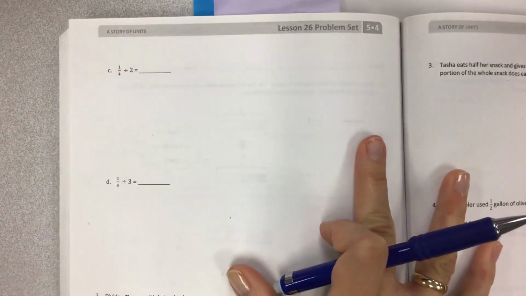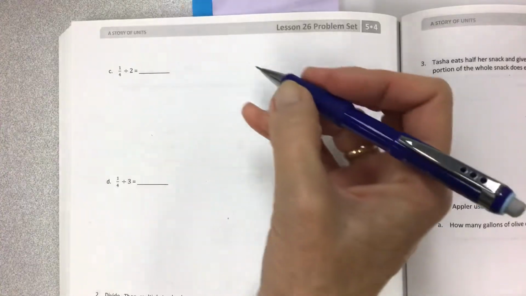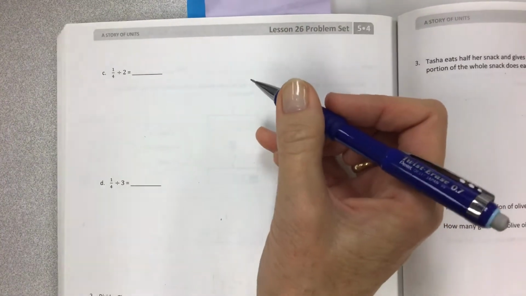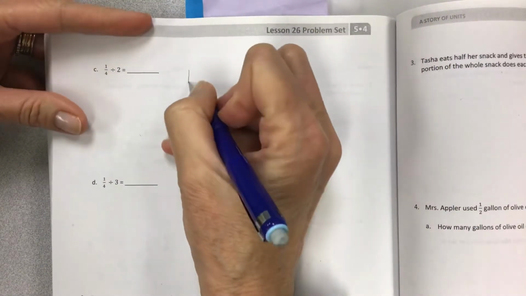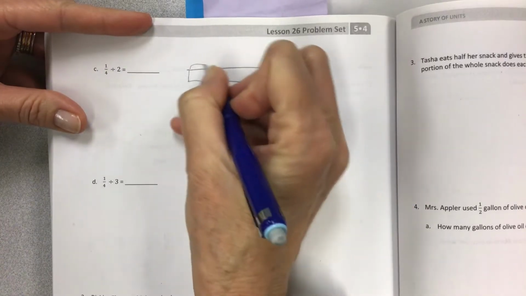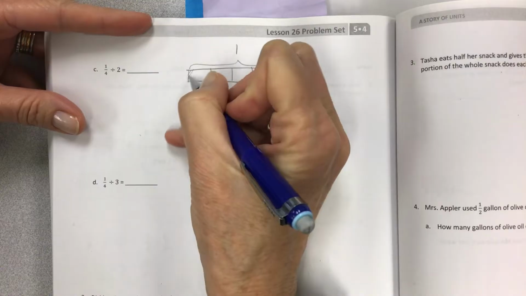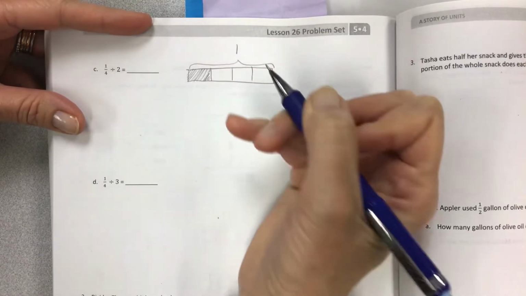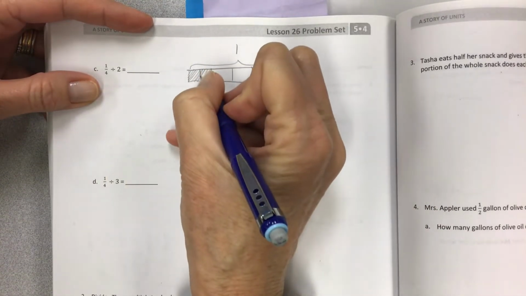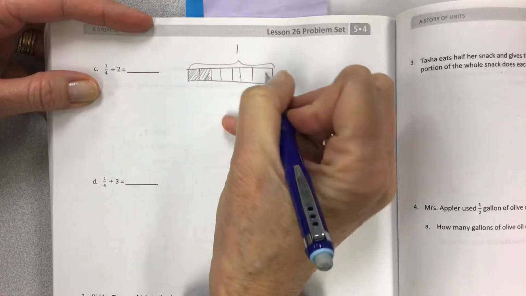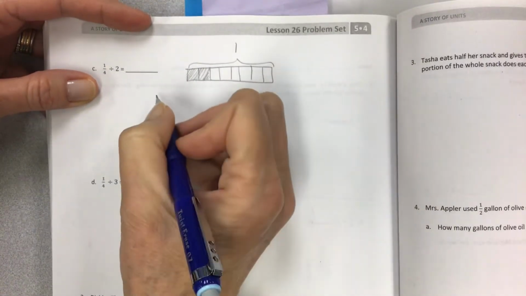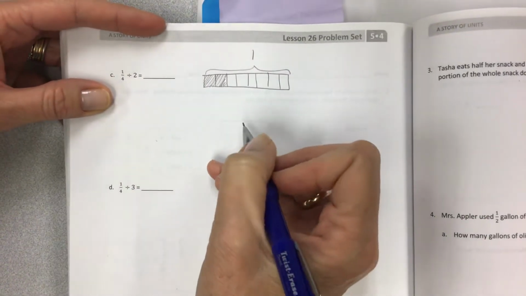Alrighty, we'll do a couple more of these. And 1/4 divided by 2, let's make a tape diagram here. This is 1 right now, but I need to show 1/4. And I'm going to divide it into 2 pieces. So you can just split all the rest. That's a terrible model, but that's okay. We will get over it.